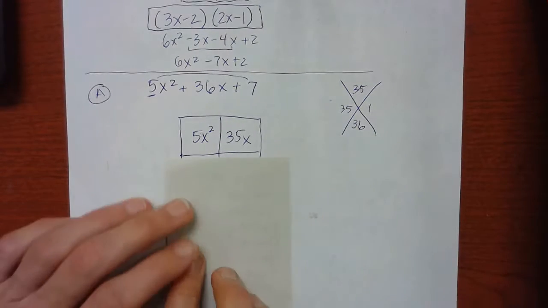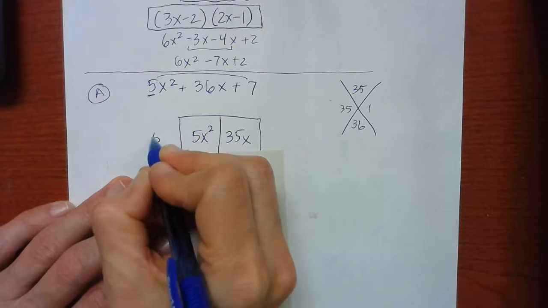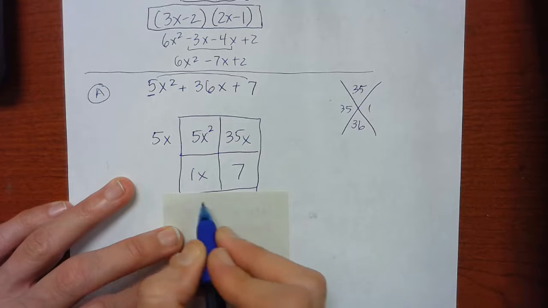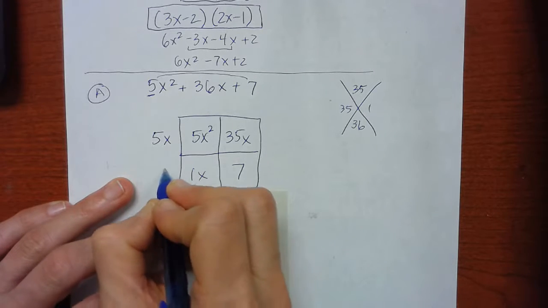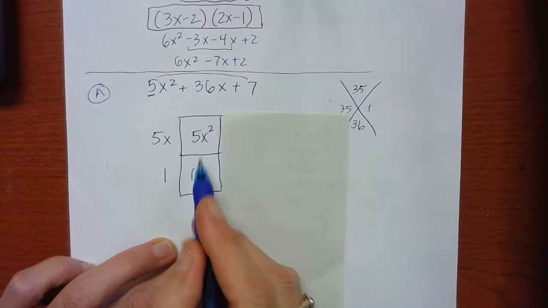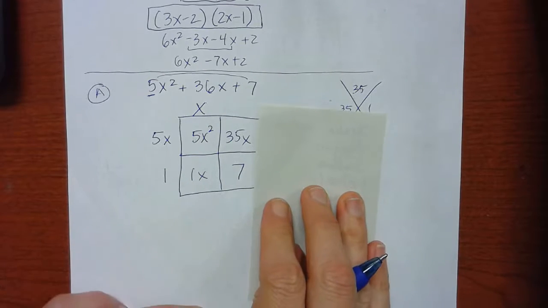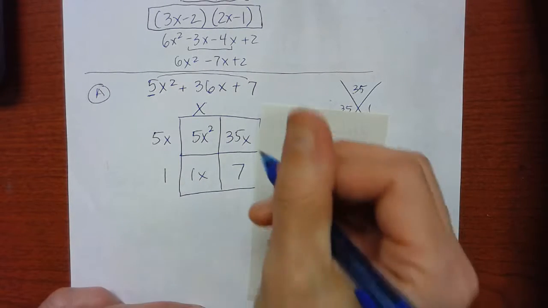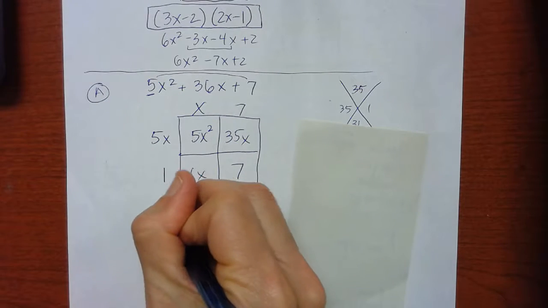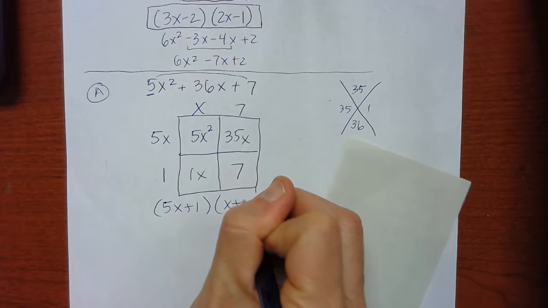Okay, then I look at rows and columns. What do these have in common? Well, the numbers have a 5 in common, and they both have an X. 1x and 7, they don't seem to have anything in common, but you got to put something, so you put 1. 5x squared and x. Well, 5 and 1 have no GCF, but x squared and x, that's an x. And over here, 35x and 7, well, they have a 7 in common. There's my factors. 5x plus 1 from this side, x plus 7.